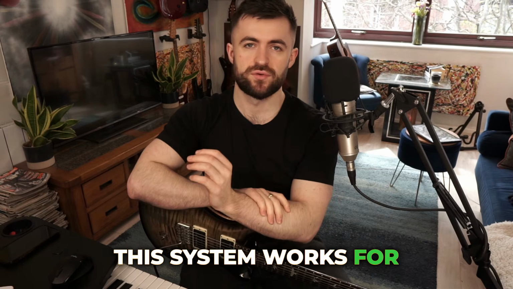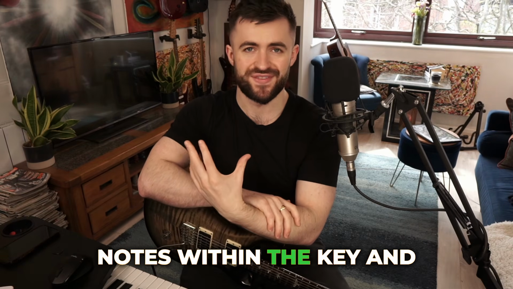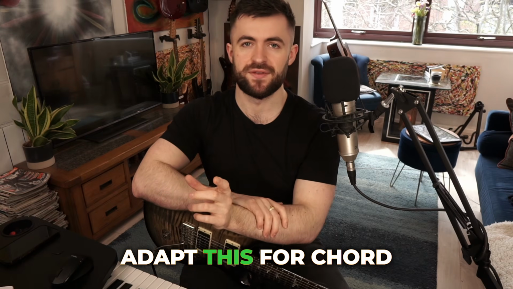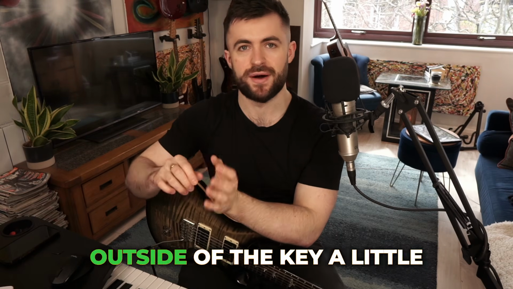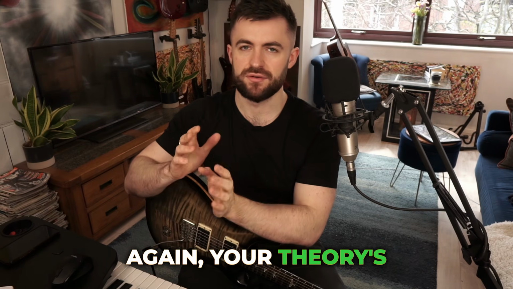This system works for diatonic chord progressions, in other words, chord progressions that use notes within the key and don't do anything too wacky and weird. Though I will show you how to adapt this for chord progressions that do go outside of the key a little bit, which is quite common in things like blues, for example. Again, your theory is going to be helpful there.